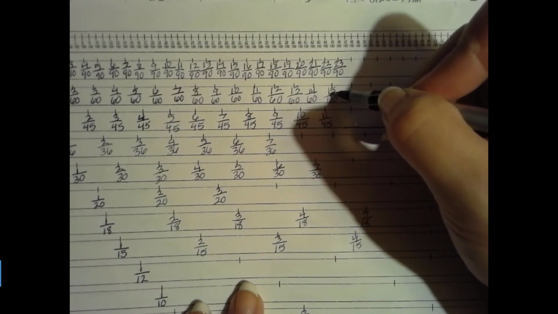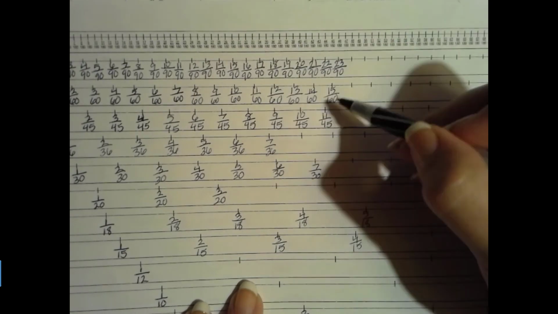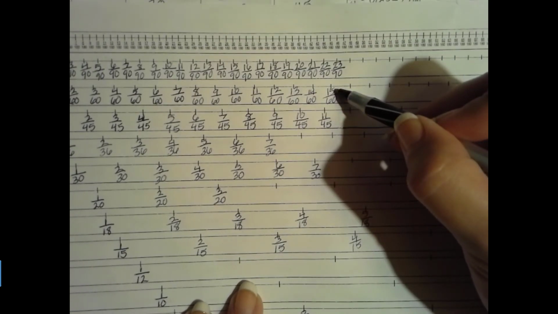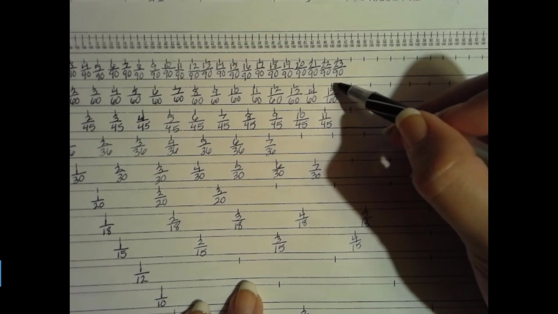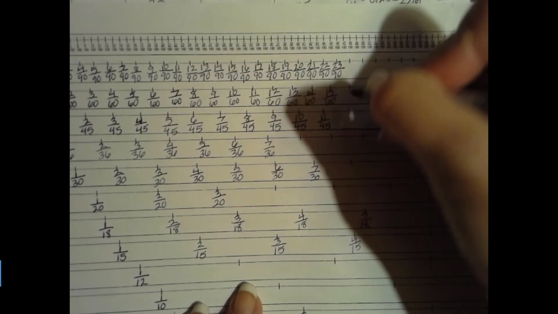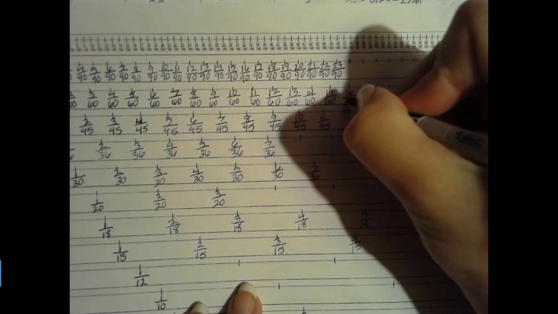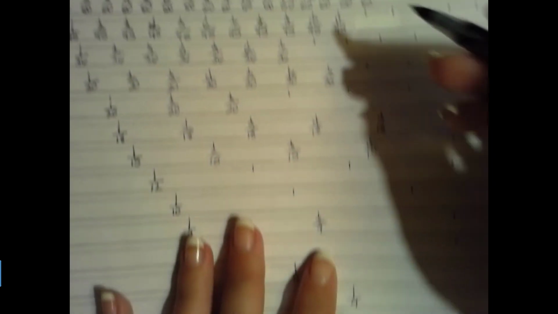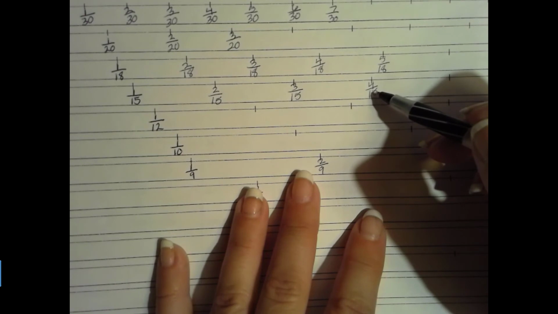15/60 is 1/4. They're equivalent. 15 minutes is a quarter of an hour, 60 minutes. So that's why we call that quarter hour. 15 minutes is a quarter hour. Then we have 16/60, which is equivalent to 4/15. This is our simplest form.